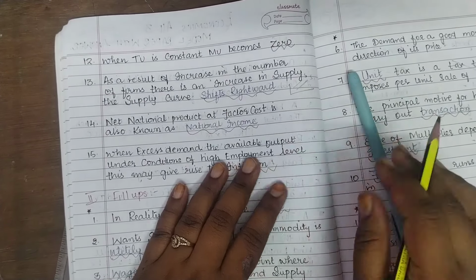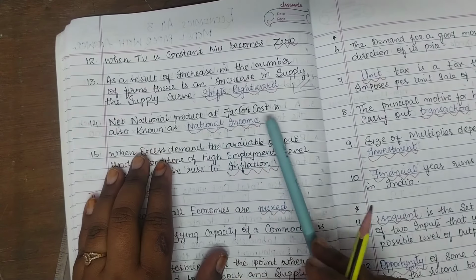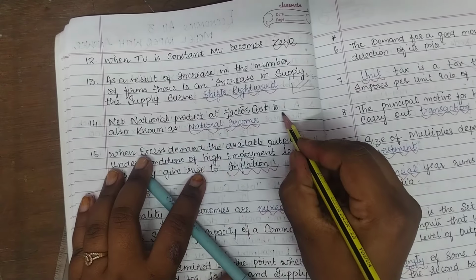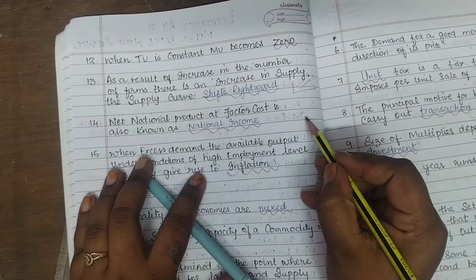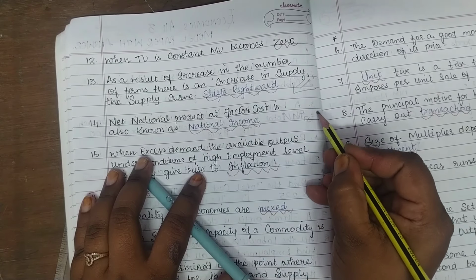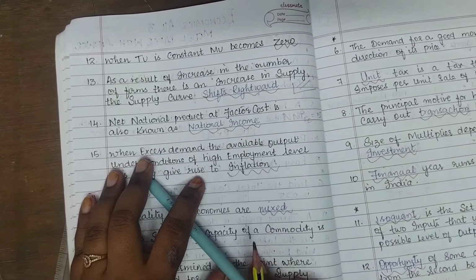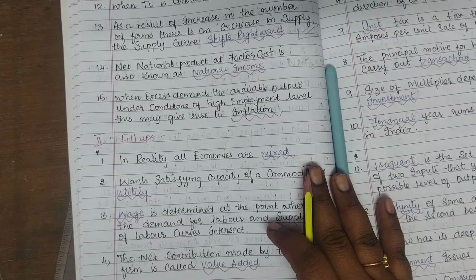Okay. Net national product at factor cost is also known as national income. So please always mind that you have to understand this. NNP at FC is equal to national income. You have to understand this one and please keep it in your mind.